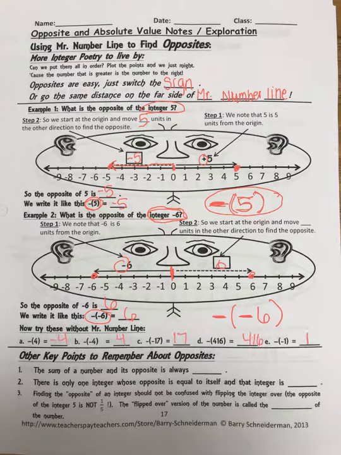Alrighty, so now that we have done those practices, let's go down to the other key points to remember about opposites. Are you ready? Number 1, the sum of a number and its opposite is always 0. If you were to add them up, you would get to 0.